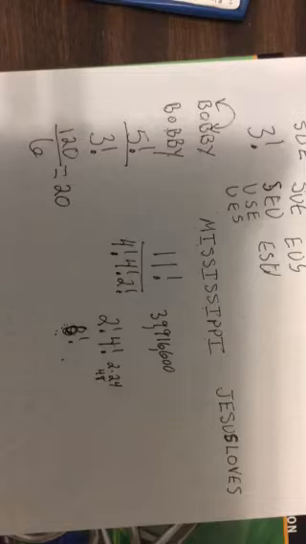So anyways, we have 11 factorial divided by 4 factorial. I could just do 24, couldn't I? It'd make my life so much easier.